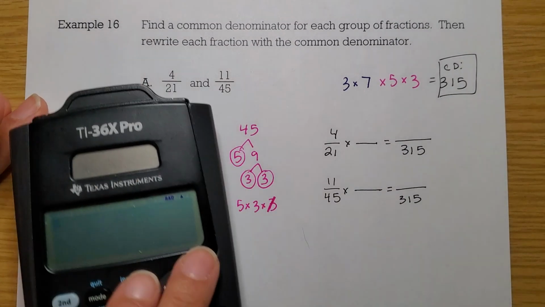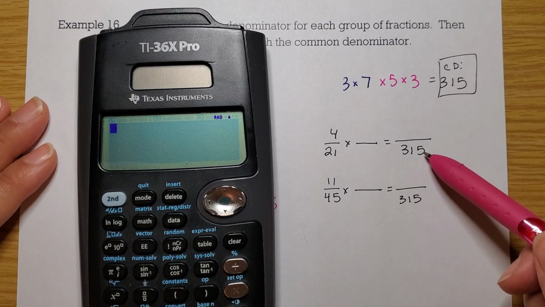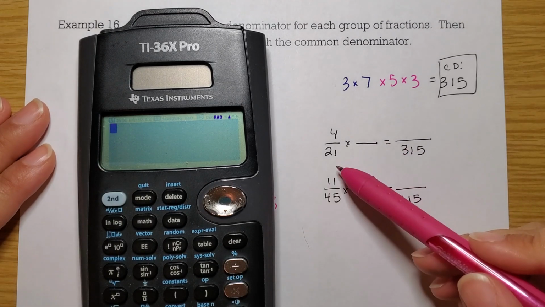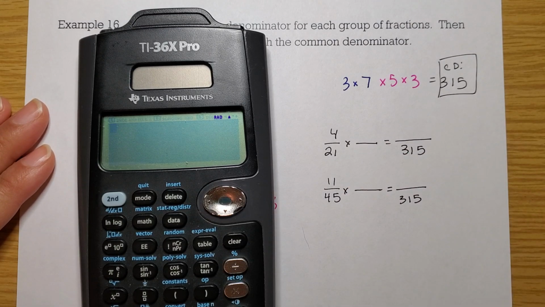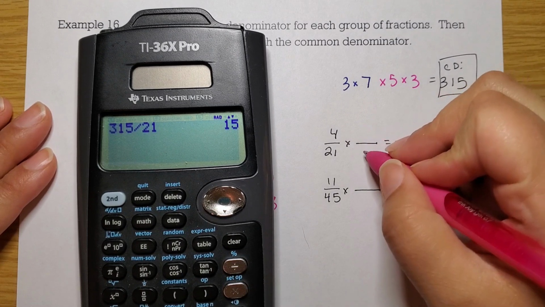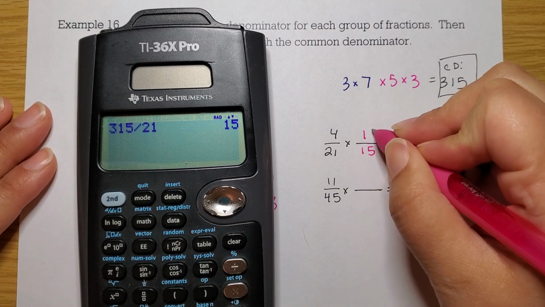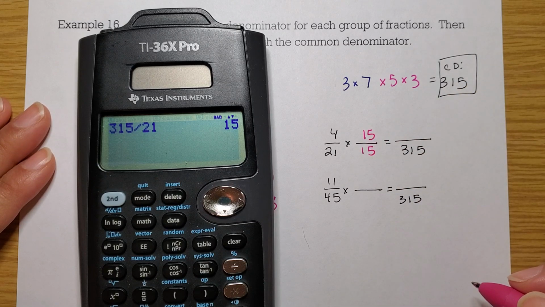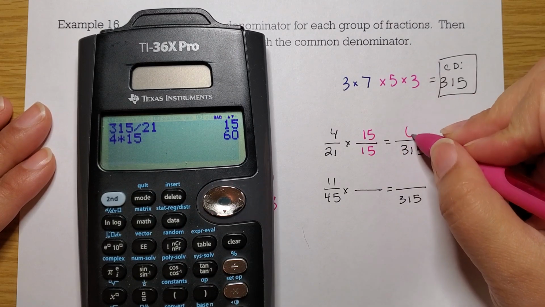So we're going to take our desired denominator, in this case 315, and divide it by the denominator we have. That tells us what we need to multiply the bottom and the top by. And then 4 times 15 will give us our new numerator. So we get 60.